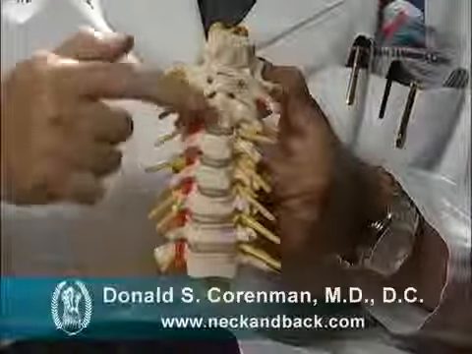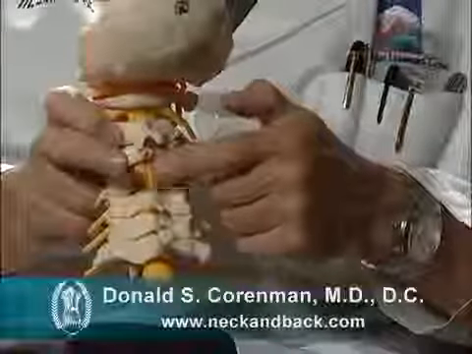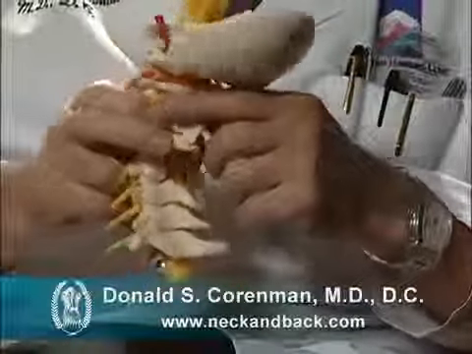We're going to talk about the anatomy of the cervical spine, or the neck. The neck is relatively simple. This is the front, and of course, this is the back of the neck. This bone happens to be missing on the model, but probably intact in your neck.